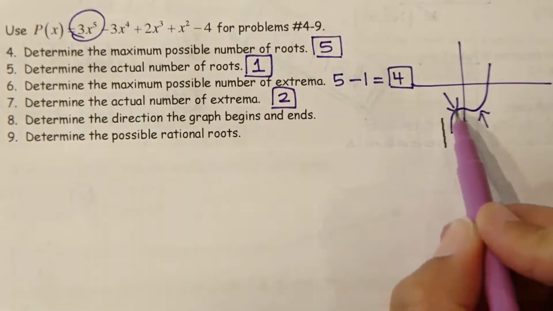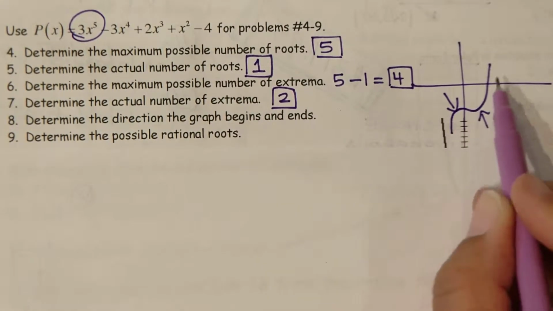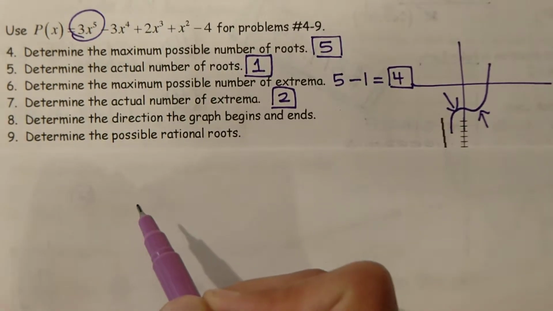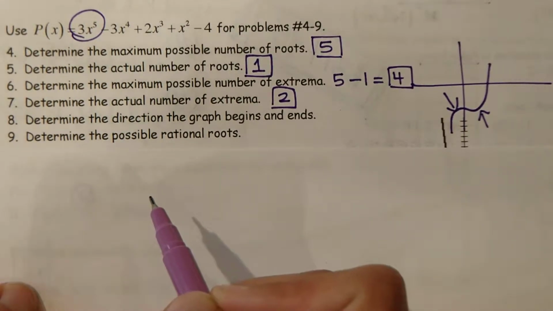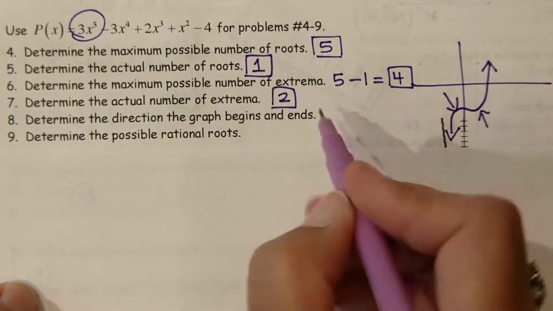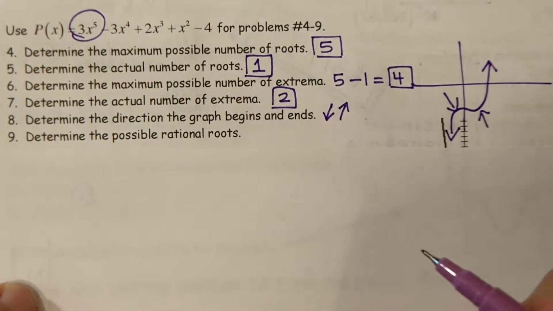Extrema are just every time it changes direction. So it makes a bump here, makes a bump here, and continues up. Each bump is an extrema. Okay, determine the direction the graph begins and ends. So we can see that the graph starts downward and goes upward. So that's going to be down, up for our directions.